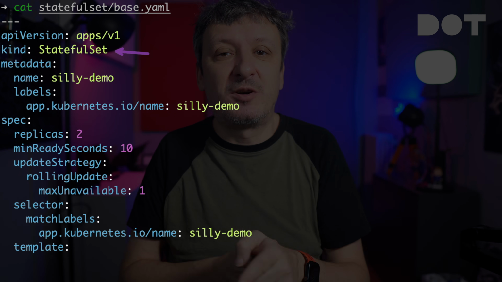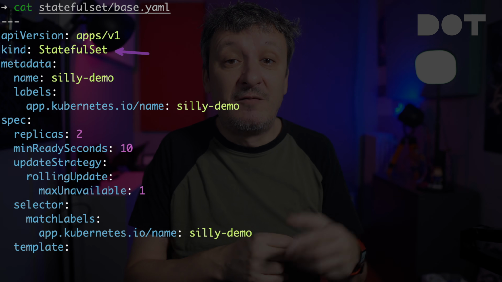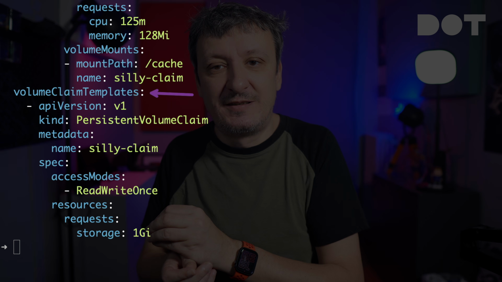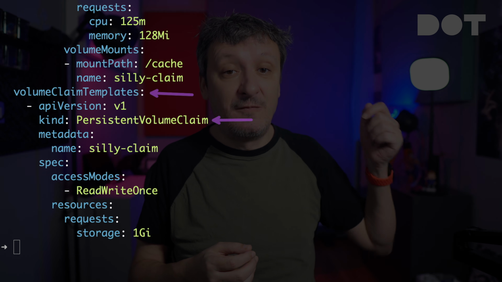Finally, the most important difference is in the way StatefulSets deal with volumes. While deployments specify which volume claims to use, StatefulSets define volume claim templates. That is similar to how ReplicaSets contain pod templates that allow them to create pods they need. Similarly, StatefulSets have volume claim templates that create volume claims for each of the replicas. In this case, we have a single claim template that is essentially the same as the persistent volume claim we had as a separate resource in the manifest with the deployment.